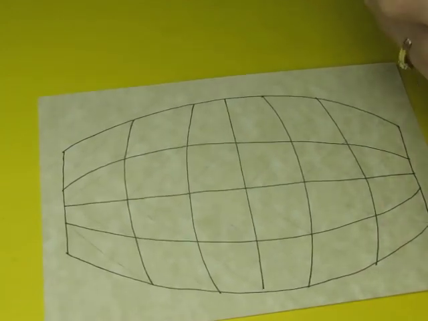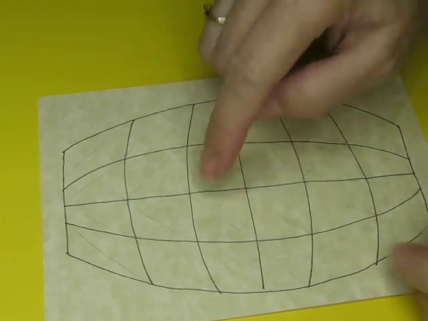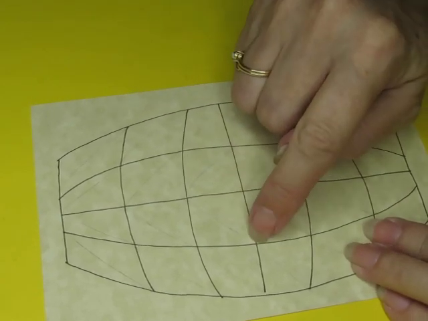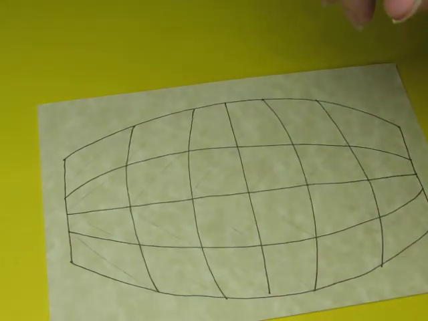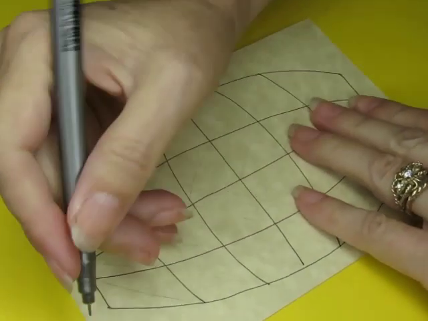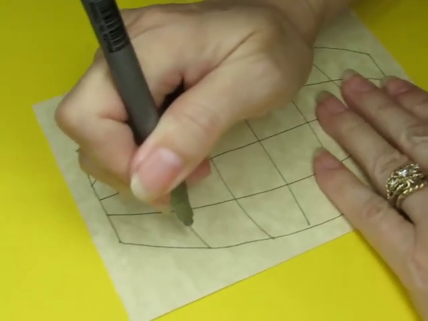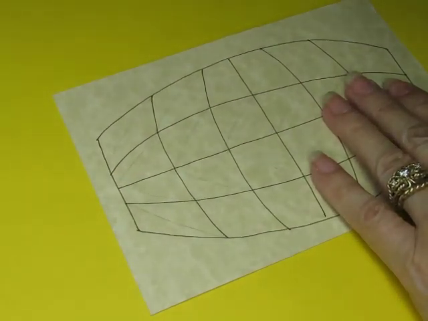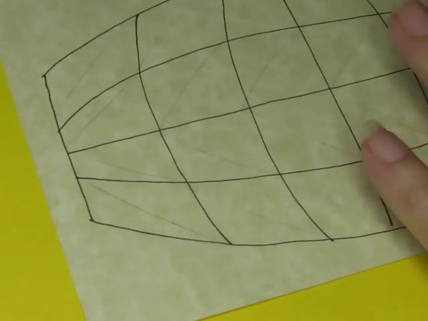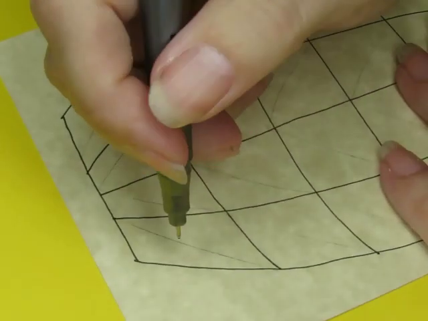And I think instead of doing straight lines, since my grid isn't straight, I'm going to put a bit of a curve to that initial line that goes across. Hopefully you guys can see and you don't get too much of a shadow. I've been trying to mess with my lights a little bit.